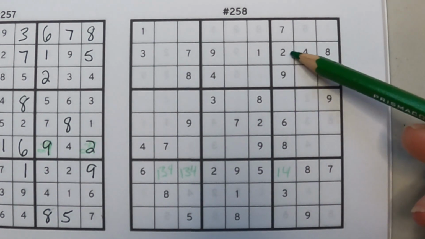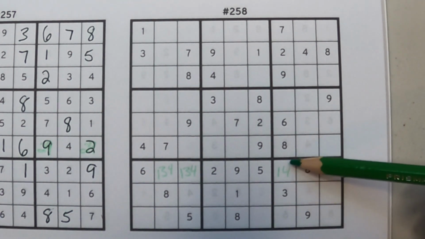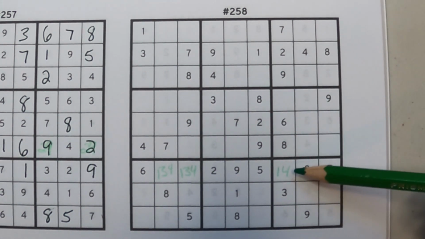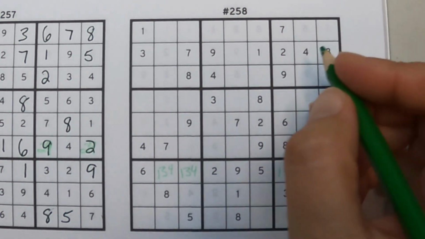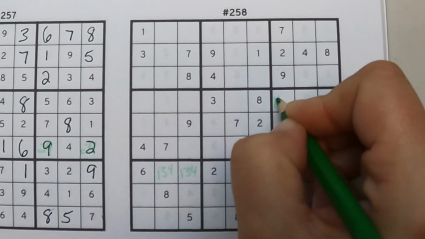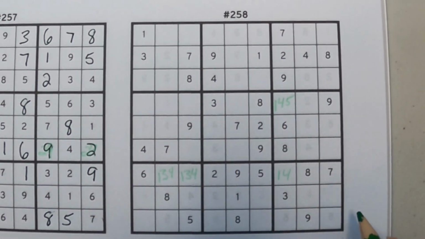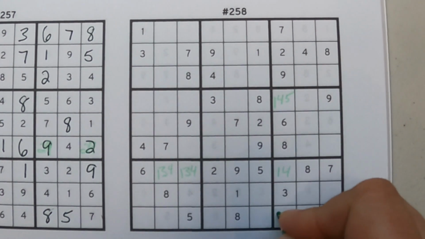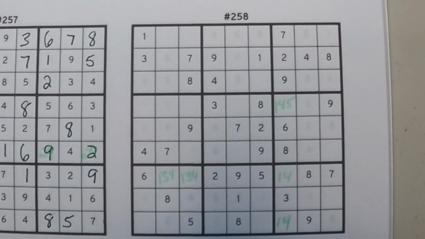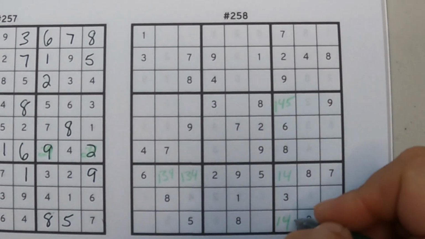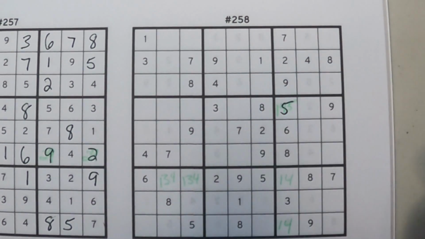If we look at this column, we're missing 1, 4, and 5. Don't see any help here. 1, 4, 5. We've got a 5 here, so 1, 4. So since the 5 can't be here or here, it must be here.